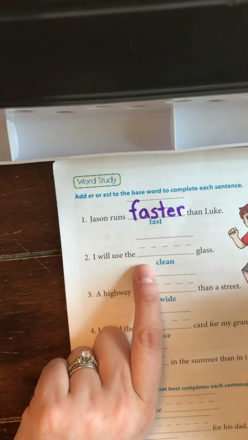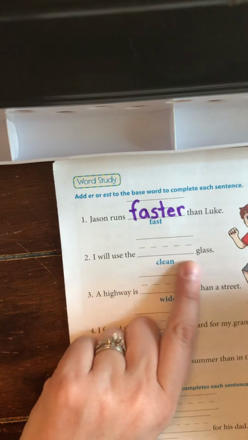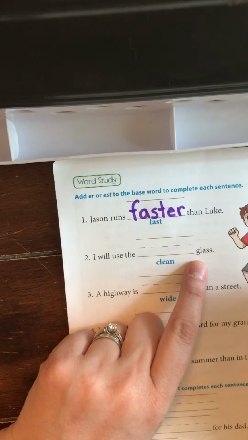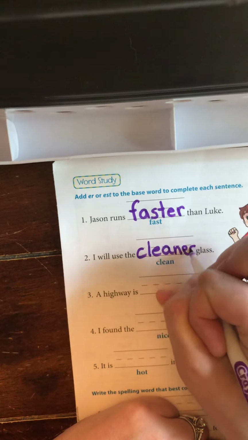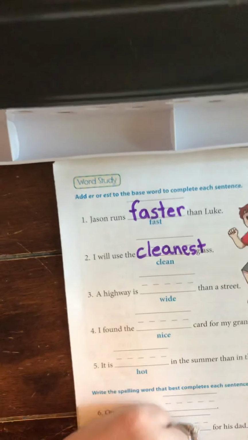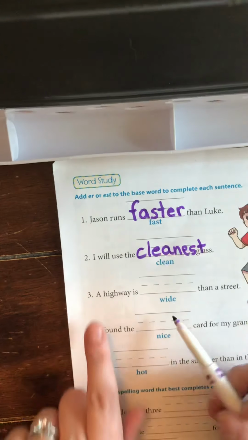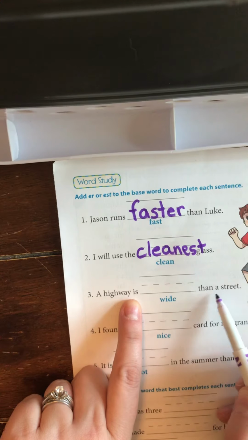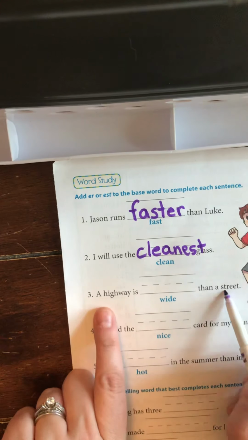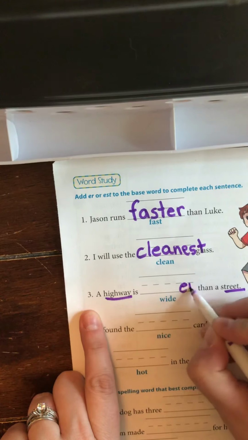So I will use the cleaner or cleanest glass. Which one would you use? Yeah, the cleanest. And I know I'm even having a hard time squeezing it in there, so that's okay if you do too. All right. A highway is wider or widest than a street. Look at, they're comparing two things, highways and streets. So yeah, that one would be ER.